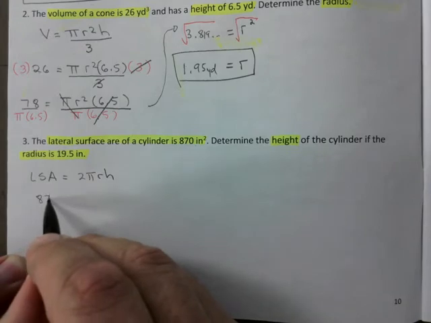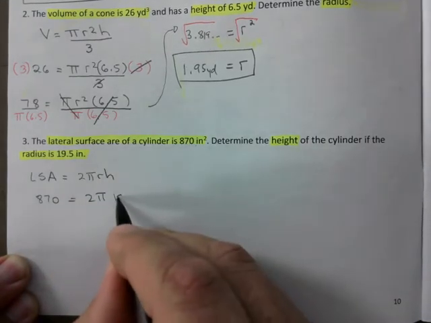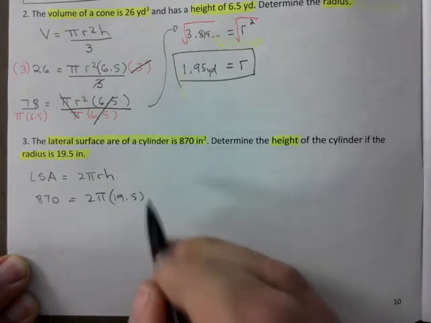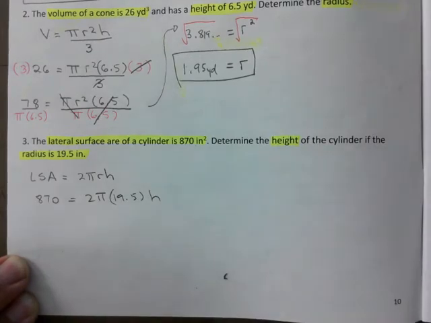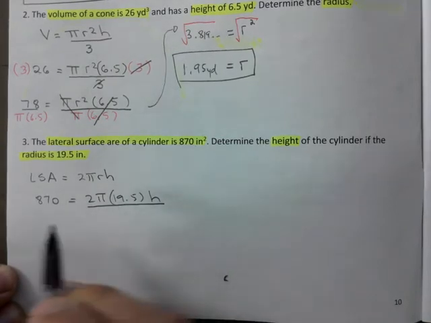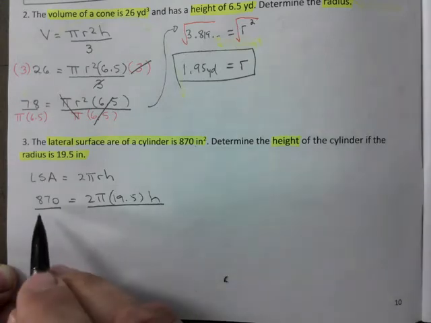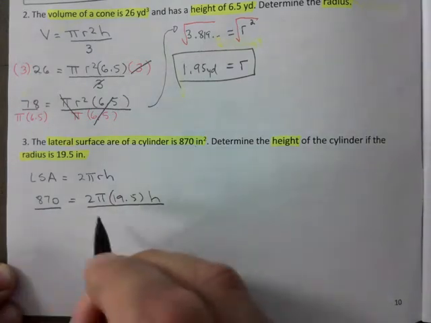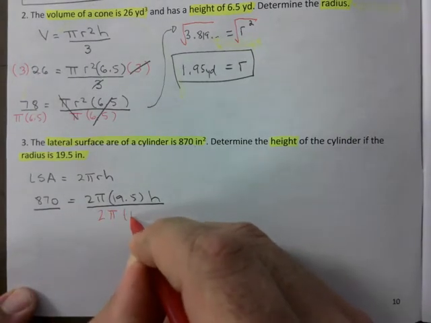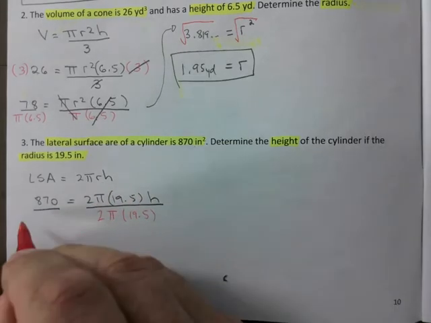I plug in the 870. 2 pi R is 19.5. H is unknown. So it's not too bad, right? I just need to divide. This is a one-liner, so I don't need to worry about any denominator here, any 3, right? So here what I do is I'm going to go 2 pi times 19.5. I want to get rid of all of this. Okay, same thing on that side.